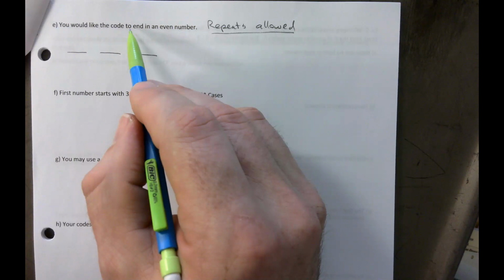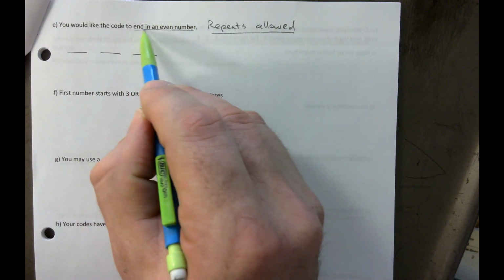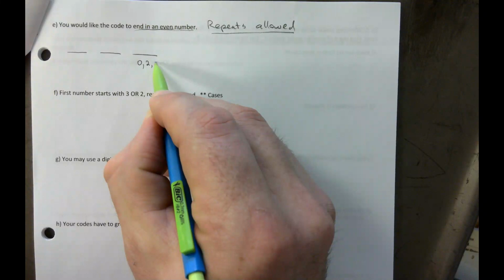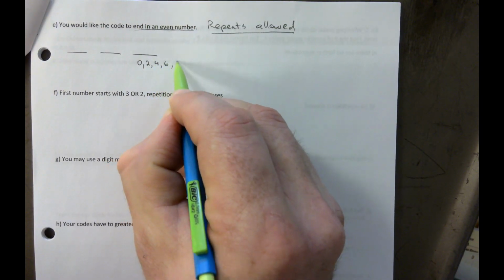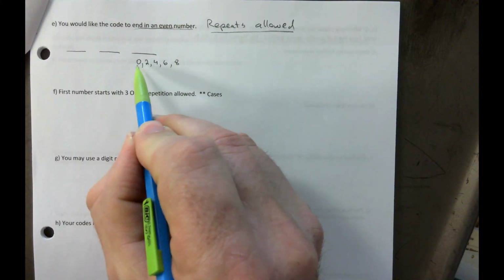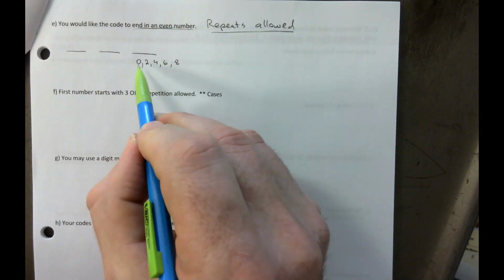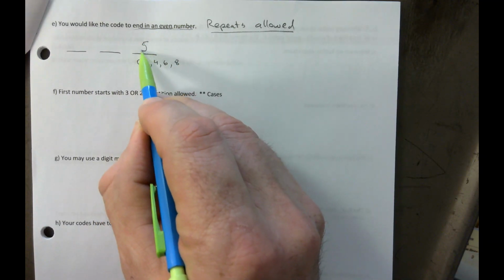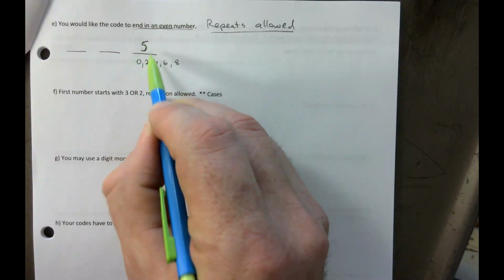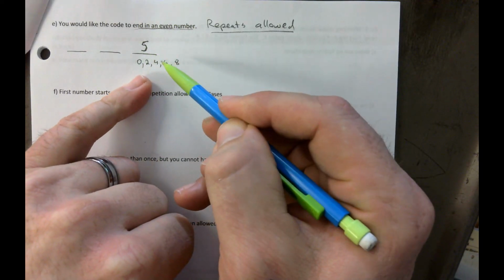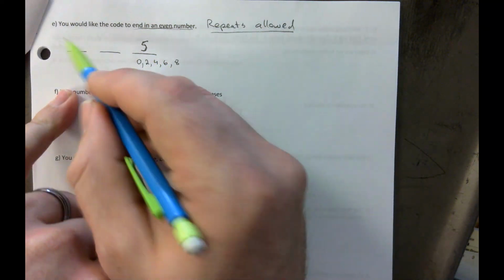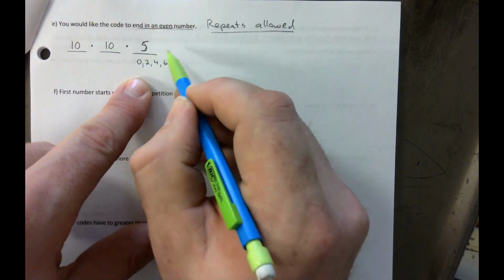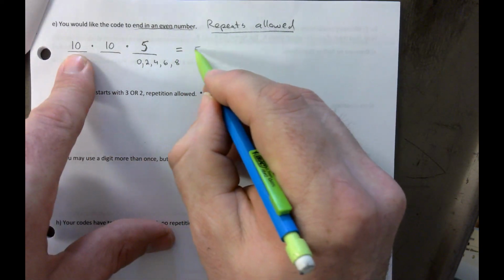So when it gives you some sort of restriction, you deal with that first. If it ends with an even number, it has to end with a 0, 2, 4, 6, 8. How many options do you have for the end here? 1, 2, 3, 4, 5. There's only 5 options to fill in this. So I start with that. I fulfill my restriction and then I fill in the rest. So here you have 10. Here you have 10. Here you only have 5. So what would that be? 500?